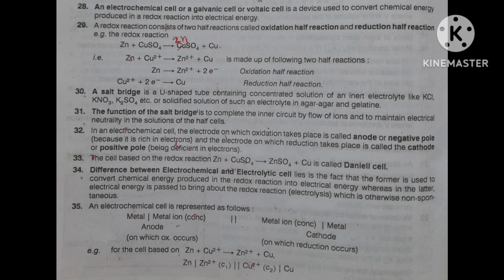But other electrodes are also there which can function as anode and cathode. Other than copper and Zn, many other electrodes are there, and that cell will also function like a Daniell cell. Correct?